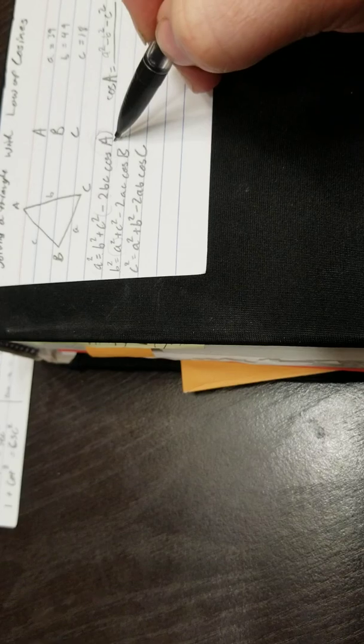negative 2bc, because these two I shifted over. So now I have negative 2bc cosine A, and I need to divide by this so that I'm left with cosine A. Once I am done finding this, I am going to take whatever this is and do the cosine inverse on my calculator so that I can find just A.